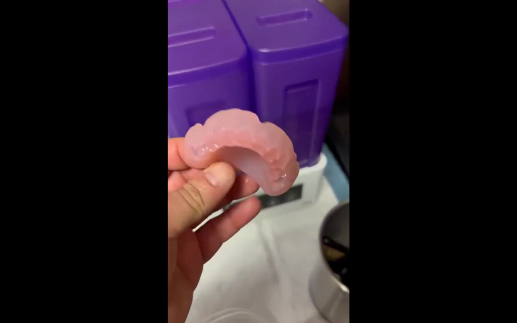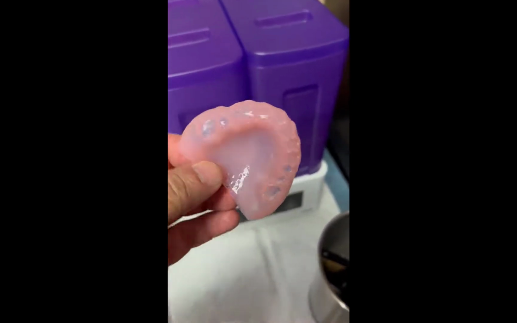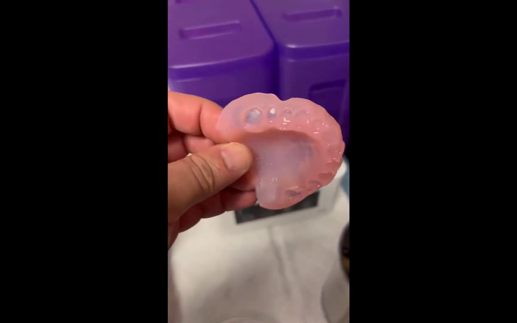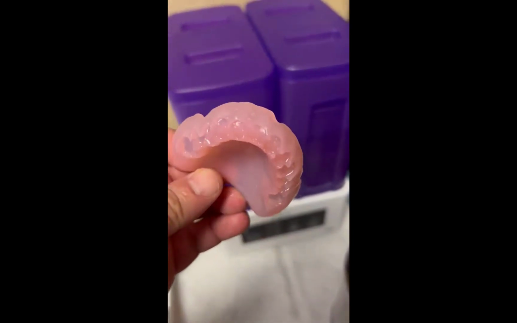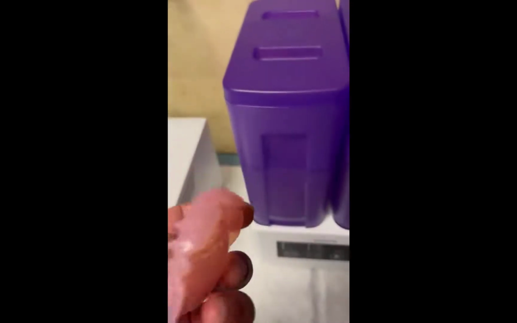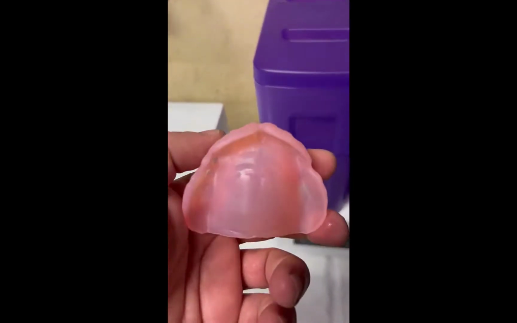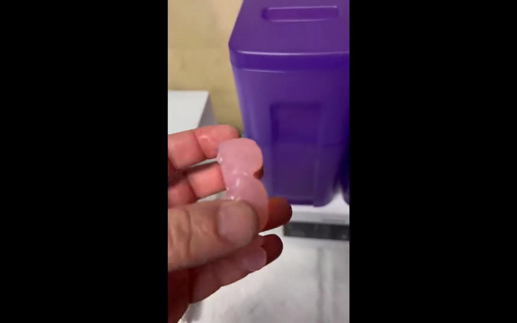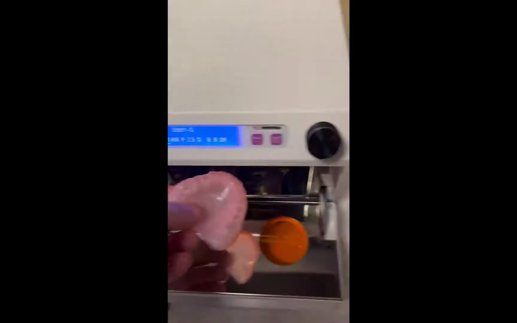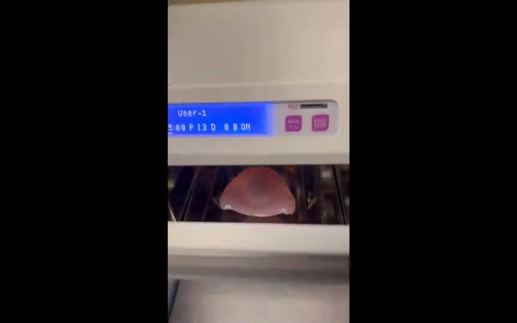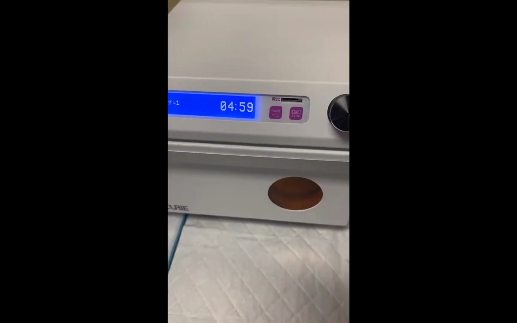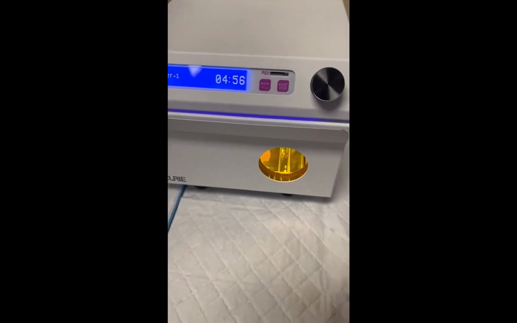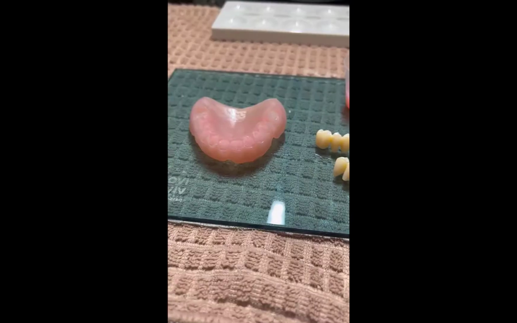Okay, so this is out of the second cleaning. I went ahead and removed the supports, which actually come off pretty easy. And I can see that there's some spots in the intaglio where I'll probably have to hit it with a little round burr before seating the teeth in there. But overall, it's a very clean print. Tissue side is beautiful. And now we'll go ahead and put it in the Curie. I'll just set it down like this, and we'll run it. It's about 5 minutes in this unit. And we'll let that go ahead and cure.